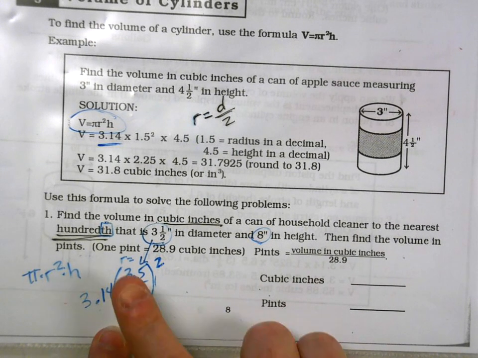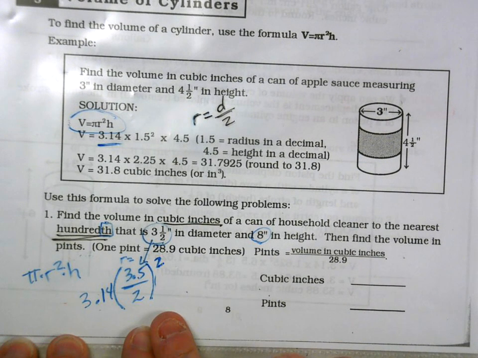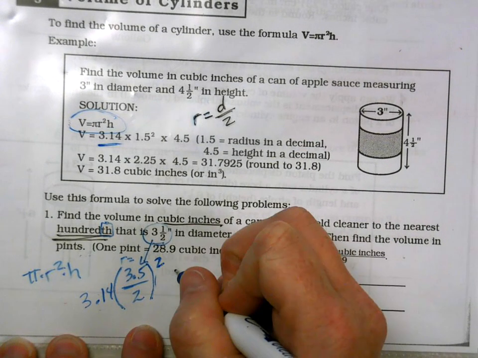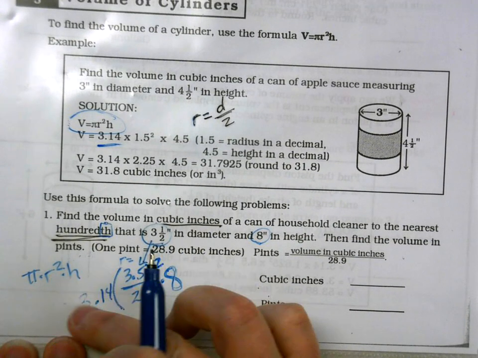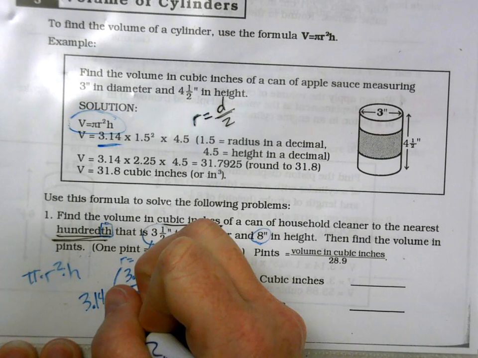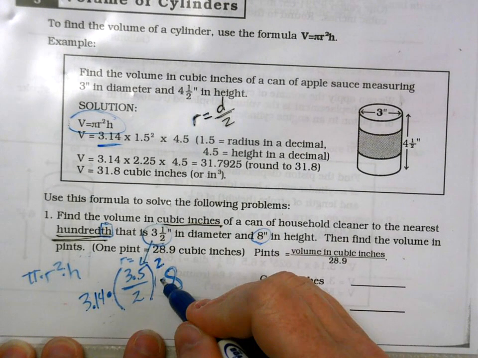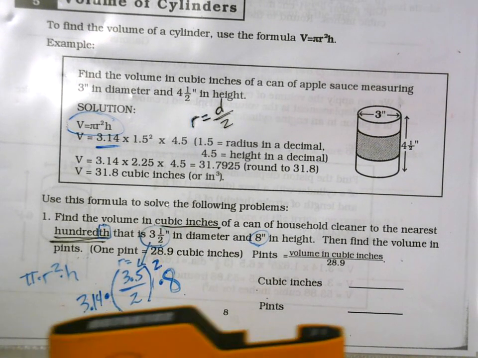Because if you don't, the calculator will only square the top part or the bottom part. Okay, so if you want it to be all of it, then you need to make sure to put it in parentheses and square that whole fraction that we have as our r. Okay? And then times h, which is 8. Okay, so we've got 3.14 times this squared times 8. So we can put that in our calculator.